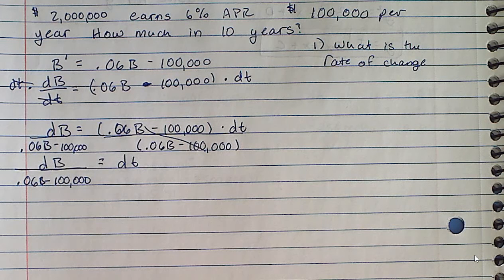All right. So now, I need to take the integral of both sides. The integral of the right is going to be way easier than the integral of the left.